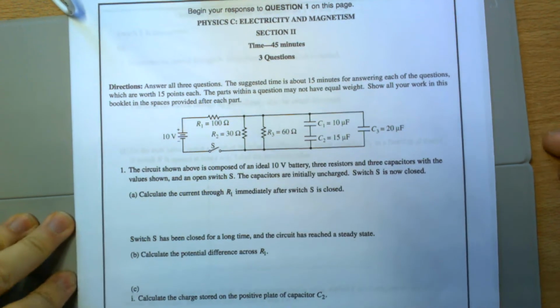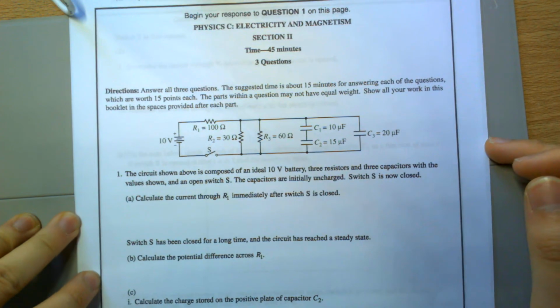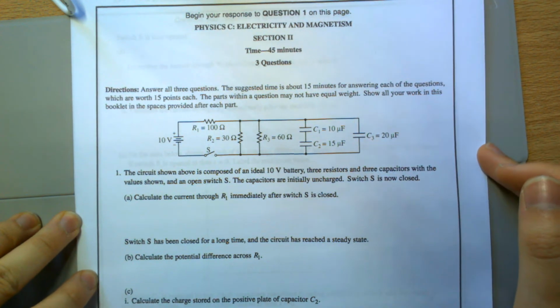Hello guys, today let's go over the AP Physics C Electricity and Magnetism 2021 FRQ.